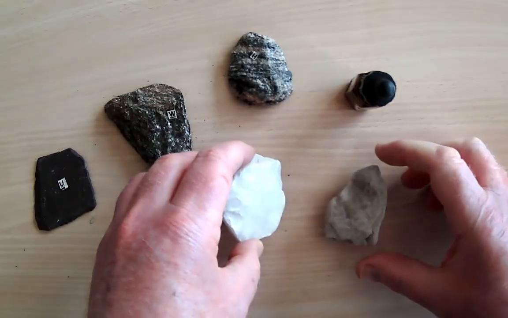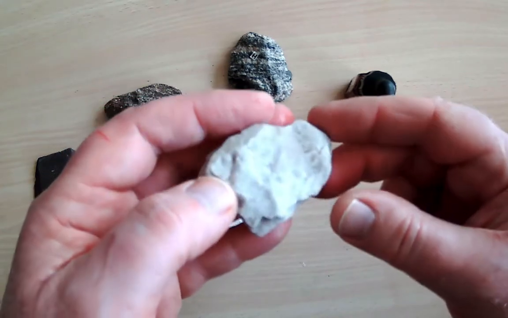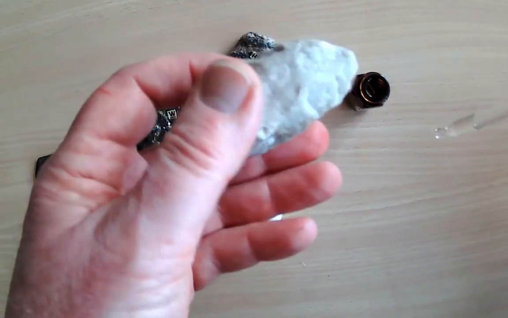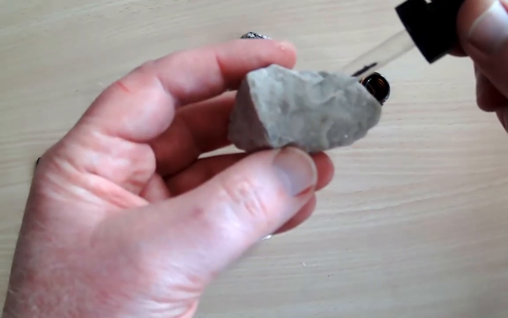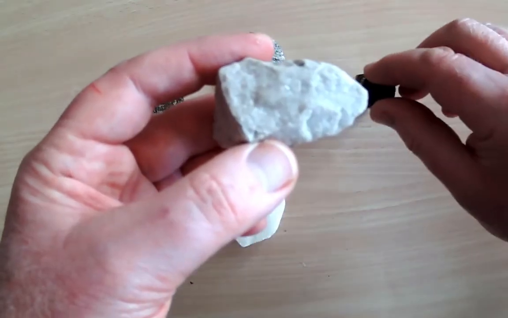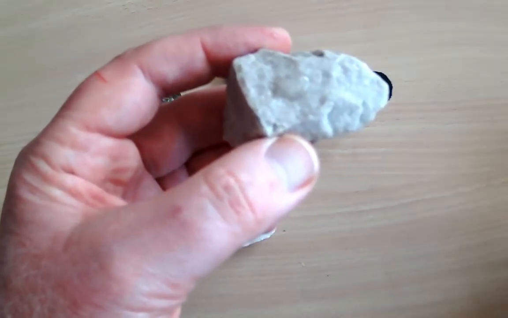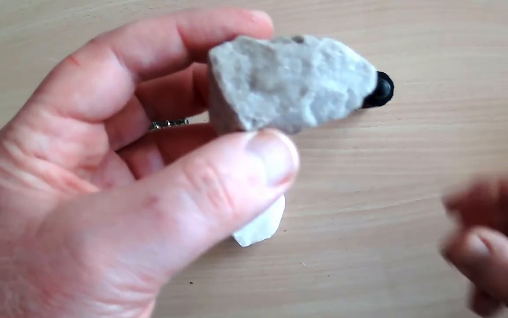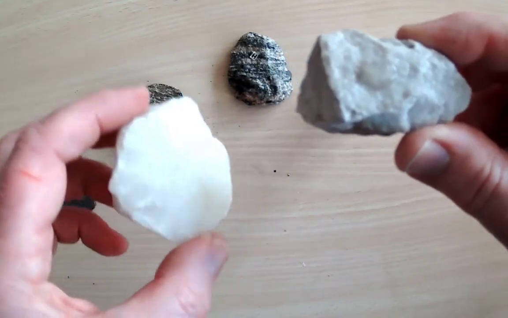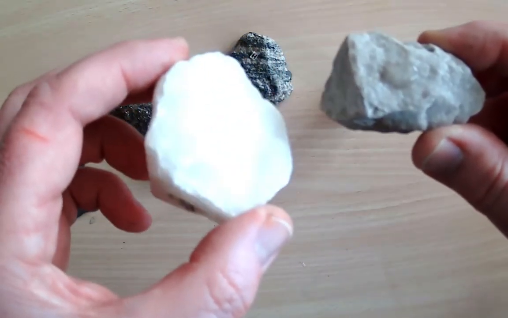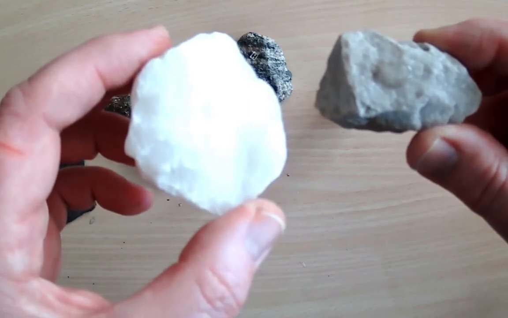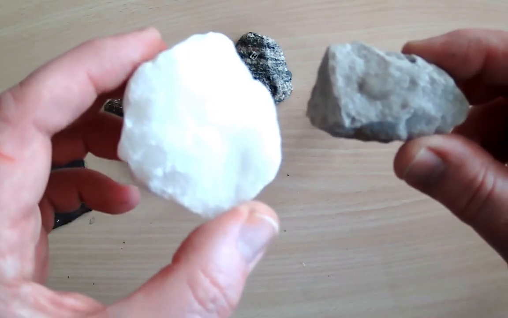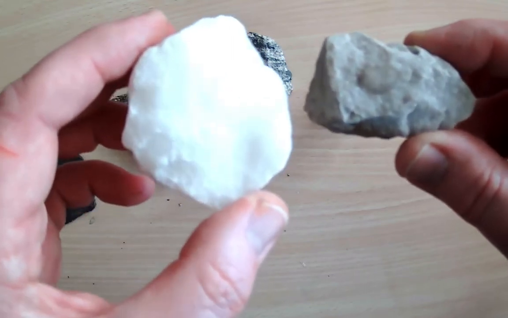If we do the same test on specimen X here, on the metaquartzite, now its name gives us a clue what's in this rock, but if I drop some acid on this rock, it doesn't react. Specimen X is also much harder than specimen I. So what minerals do you think make up these two rocks? We know they look very similar, but they're clearly made of different materials.